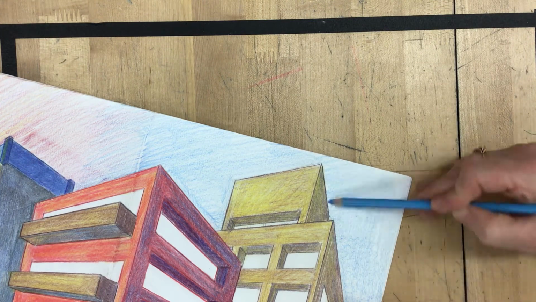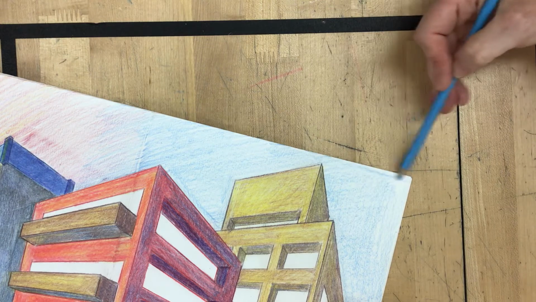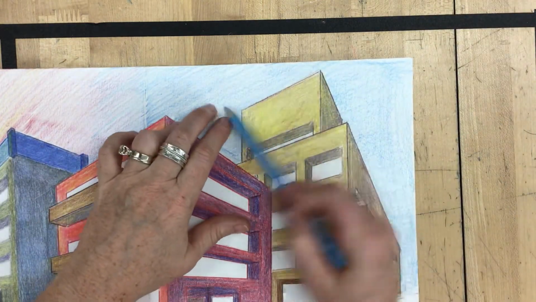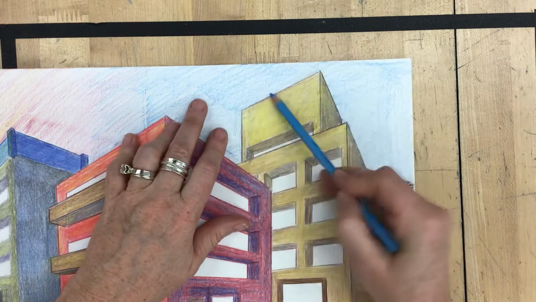So again, it's got that 50% coverage. It still looks like crayon, but it's smooth. It's not scribbly. Okay.